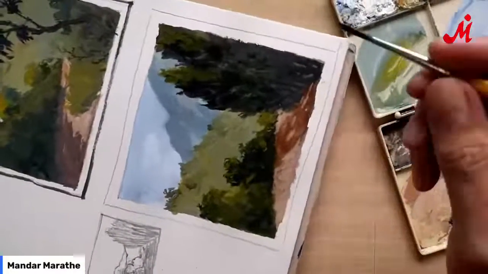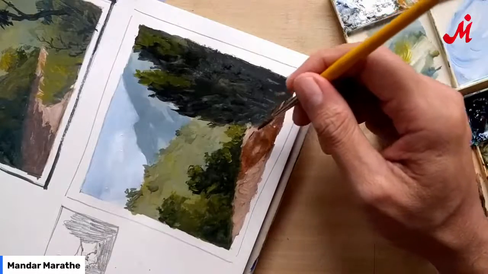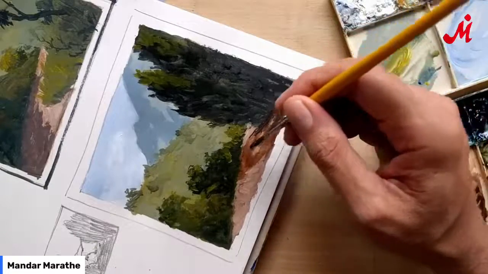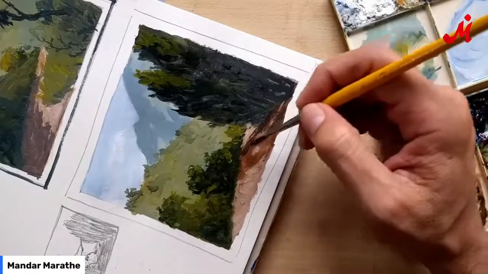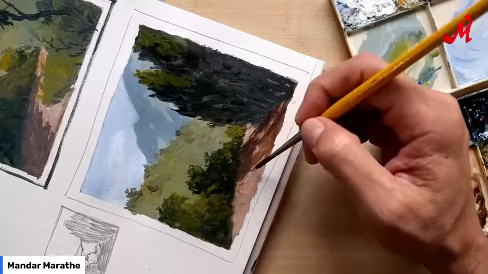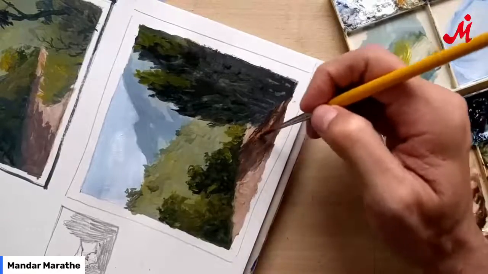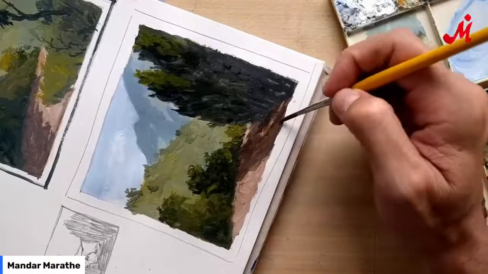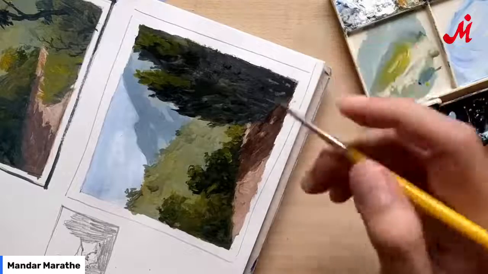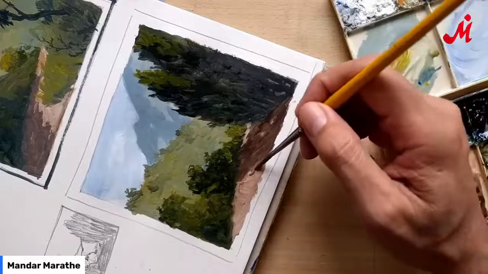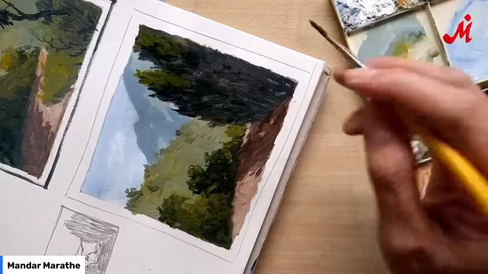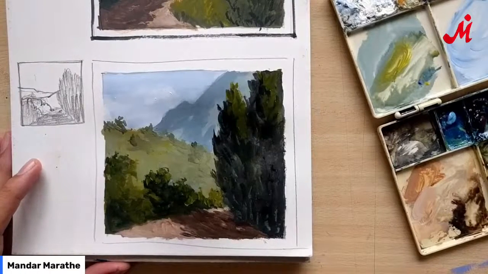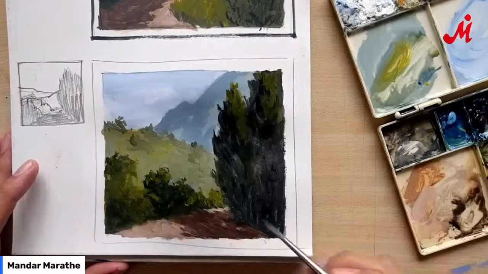Let me turn the paper so that I can make the brushstrokes proper. Yeah, this is better. And what else?